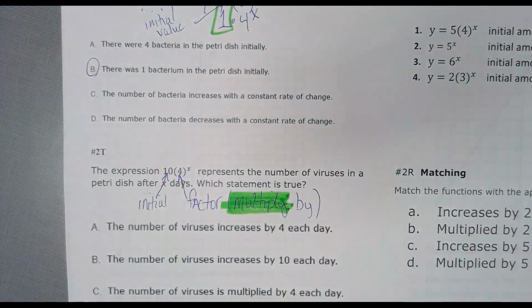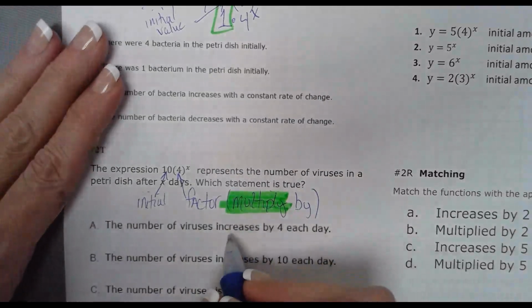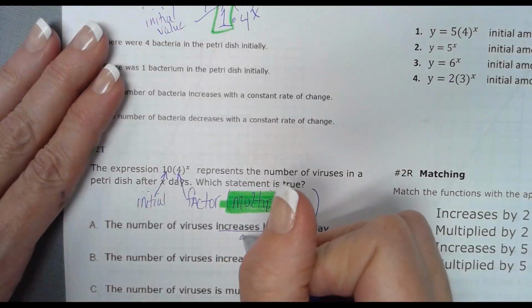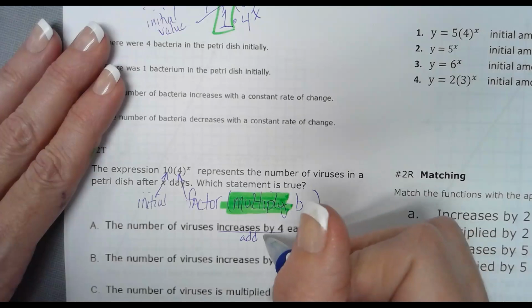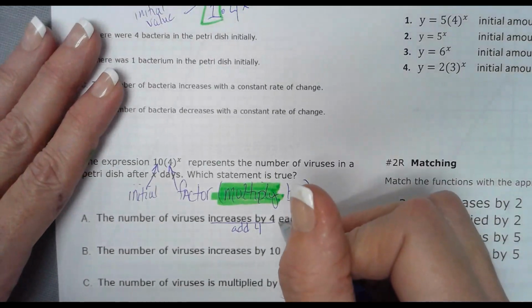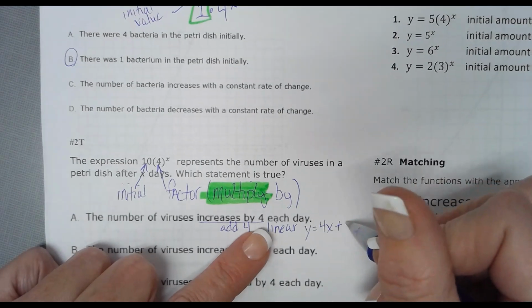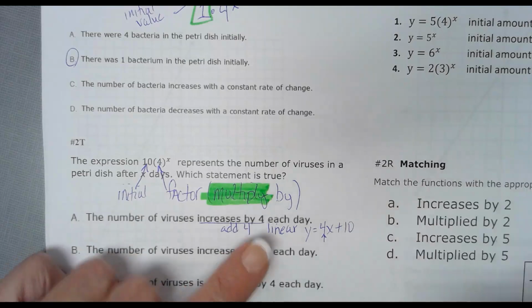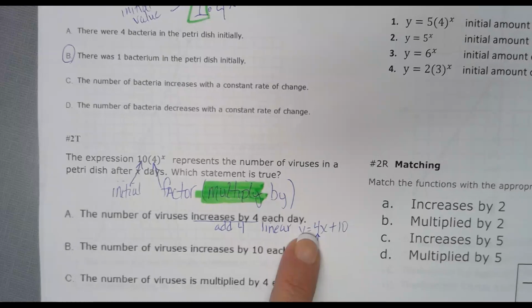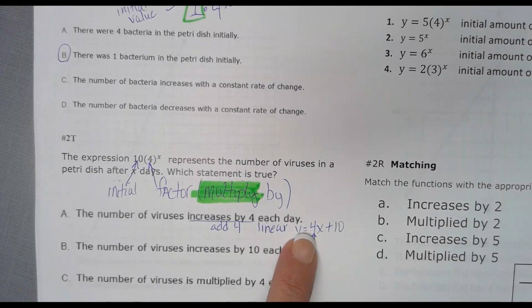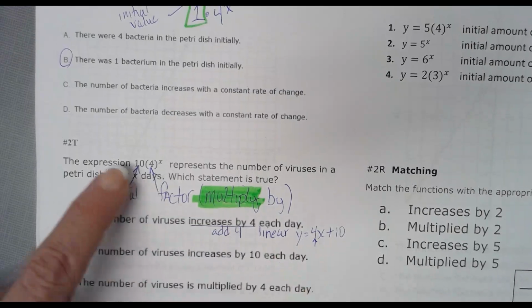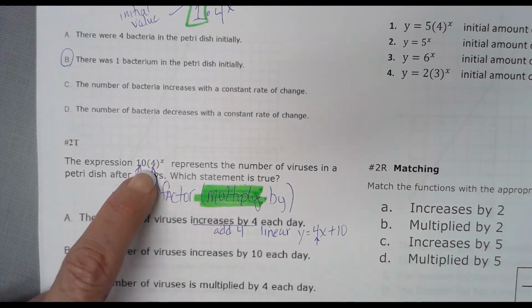Now what I want you to do is realize that when it says increasing by 4, that means you're adding 4 each time, and that is linear. That would be like y equals 4x, and we could come up with whatever initial amount. We could put plus 10. But y'all, notice this is linear. That right there tells you you are adding 4 each time. It's going to increase by 4. Whereas when you have an exponential, you are multiplying here.